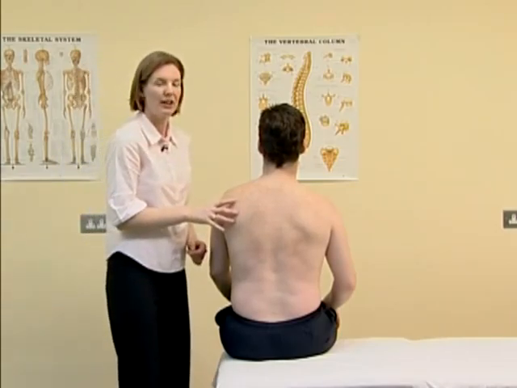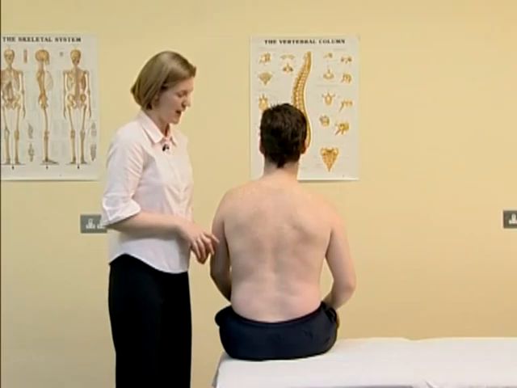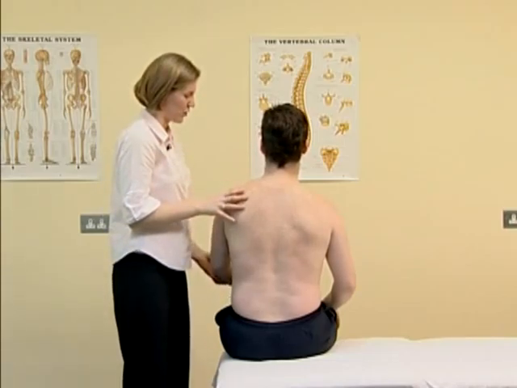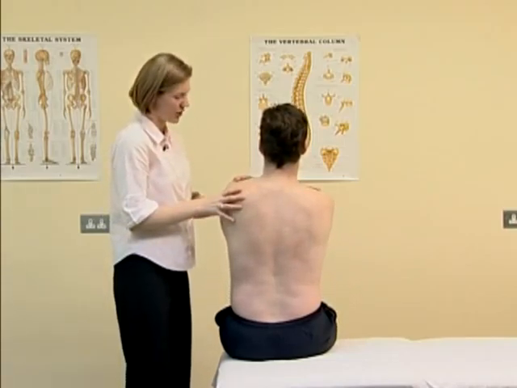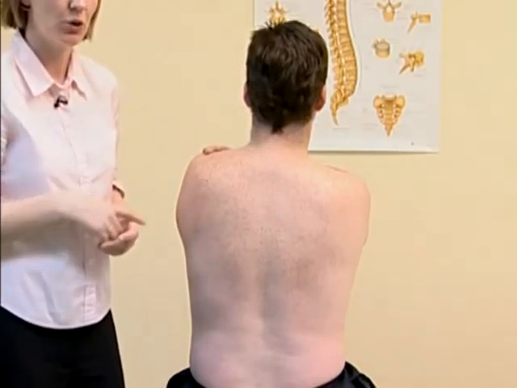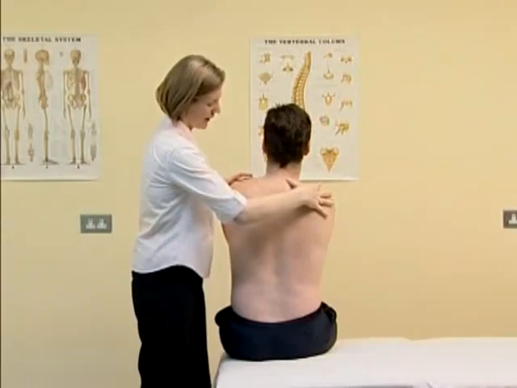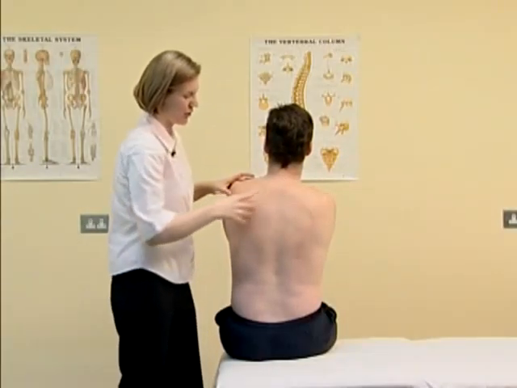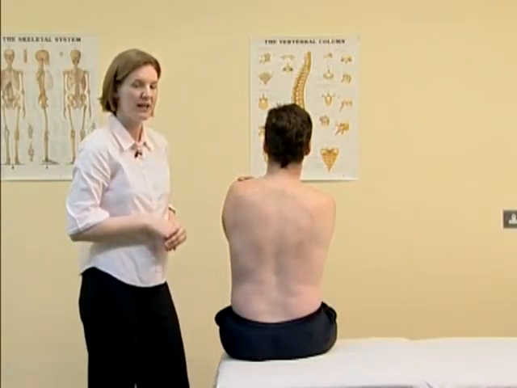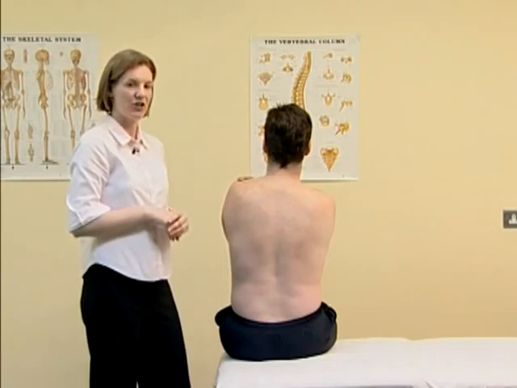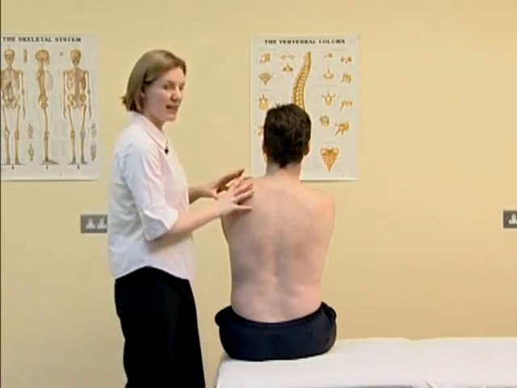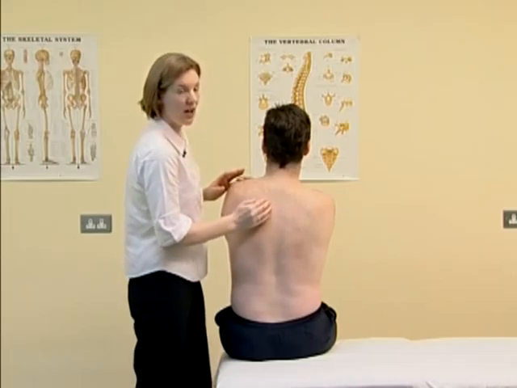We can also look at combined movements in the thoracic spine. So again, I'm going to get you to put your two arms across your chest. Again, we can do closing or opening movements or regular or irregular patterns. So we can do, first of all, a regular pattern of closing, which would be extension, side flexion, and rotation to the left will be closing on the left.